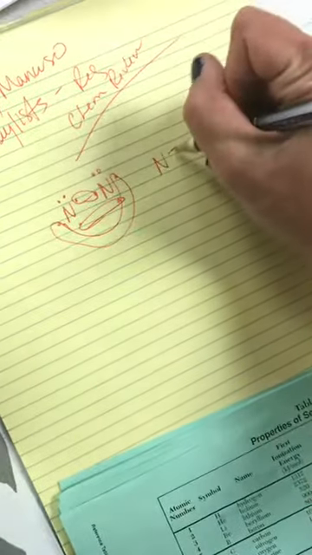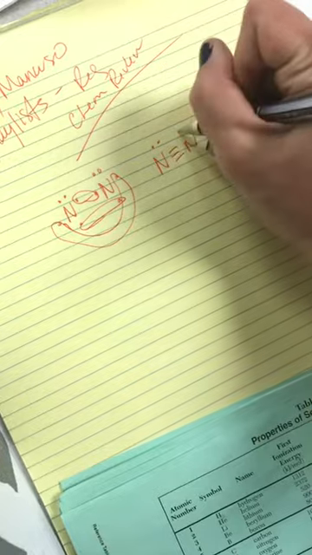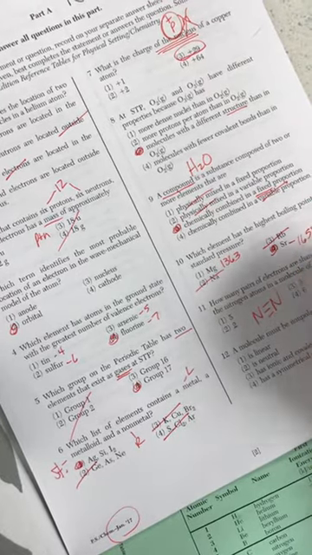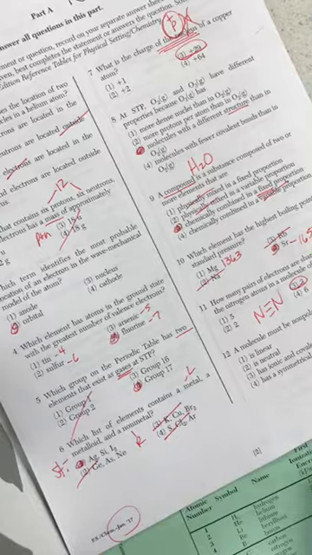And there's another nitrogen, so there's its 5 dots. And then connect them. 1, 2, 3 connections tells me that there would be a triple bond between them. So the question is, how many pairs of electrons? If I have a triple bond, I have 1, 2, 3 pairs of electrons being shared. 6 total electrons, but the question asks me how many pairs.